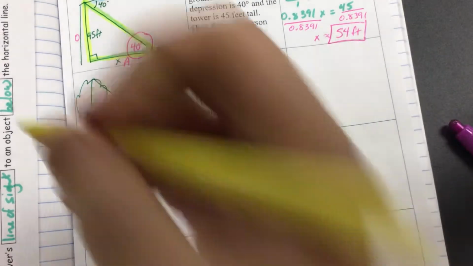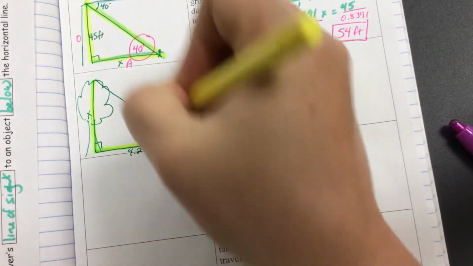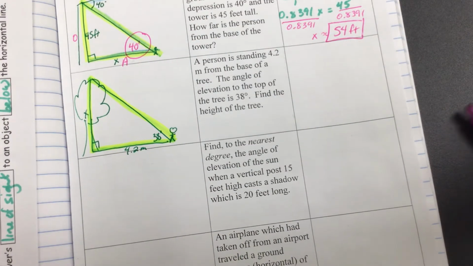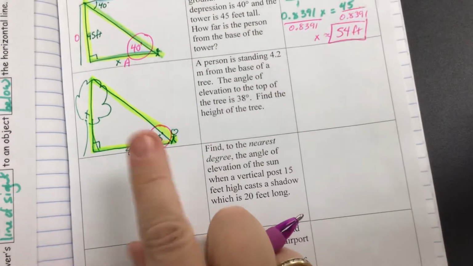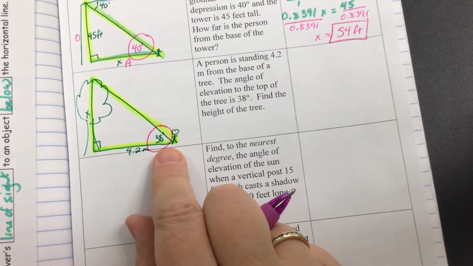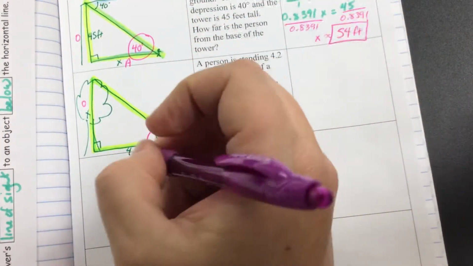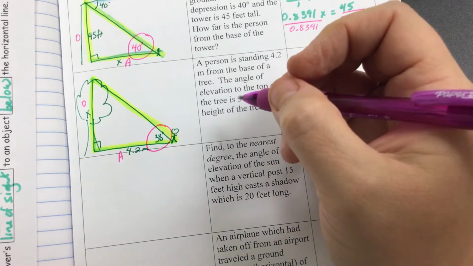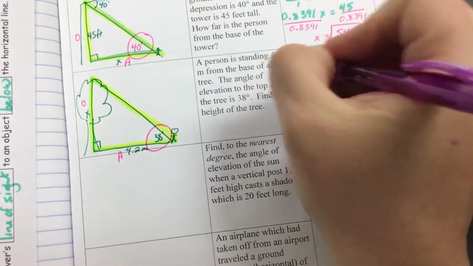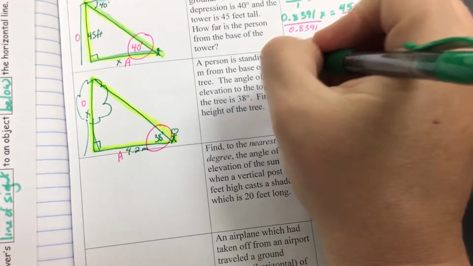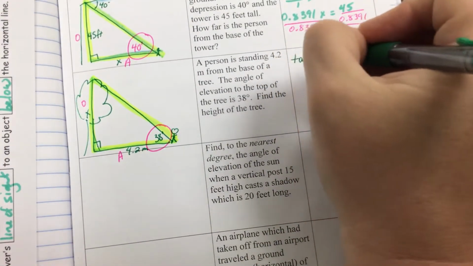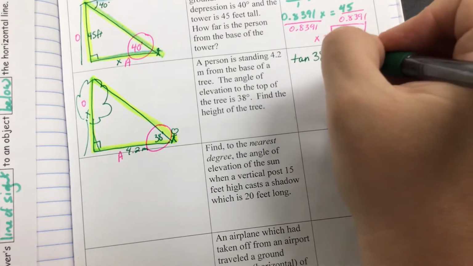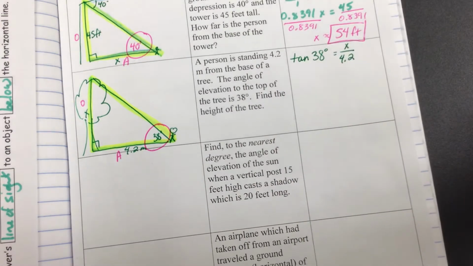So again, if I need to, I'm going to highlight it for you. This is my right triangle. Okay, so again, what we always used to do before is we would circle the acute angle that we know we're trying to find. In this case, that's 38 degrees. The x is your opposite, and the 4.2 meters is your adjacent. So if you're doing opposite and adjacent, you're doing the TOA part. So we're going to stay tangent. So the tangent of my angle, which is 38 degrees, equals the opposite, which is x, over the adjacent, which is 4.2. So again, I'm going to grab my calculator.